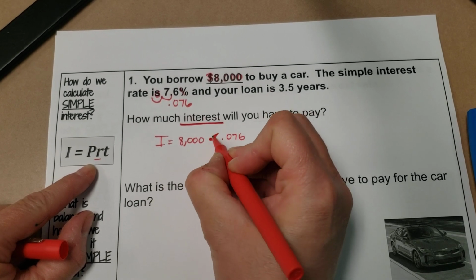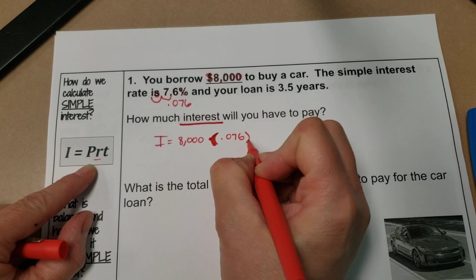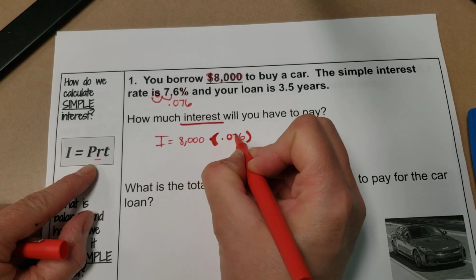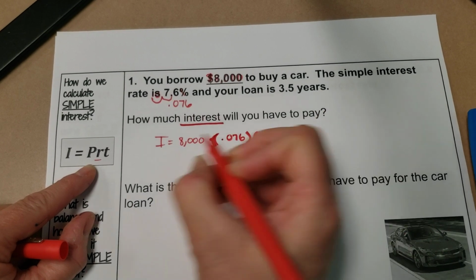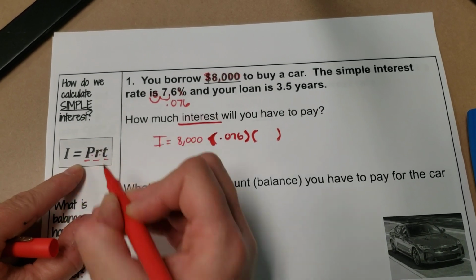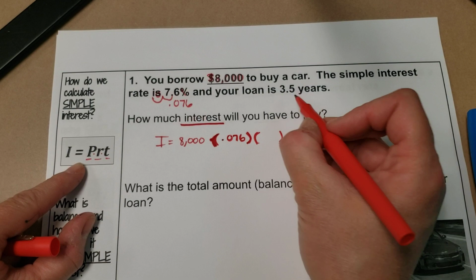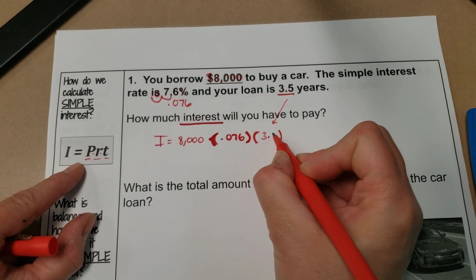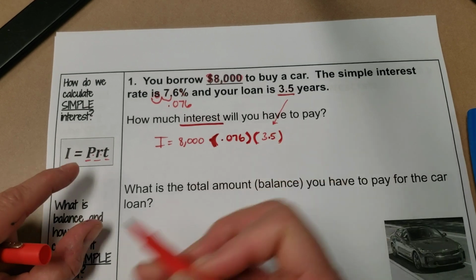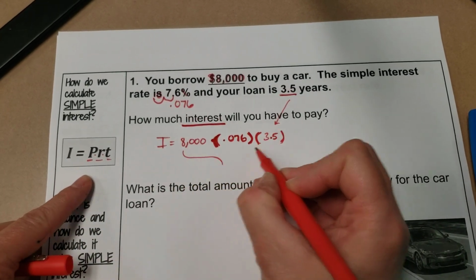So I'm going to multiply that by 0.076. I suppose I didn't need the dot here. I'm just going to use parentheses. There we go. Hopefully that's not too confusing. Okay, and then we're going to multiply that by the time, principal times rate times time. So time is going to be 3.5 years. That number can go right here, 3.5. Then it's just simply using our calculator.